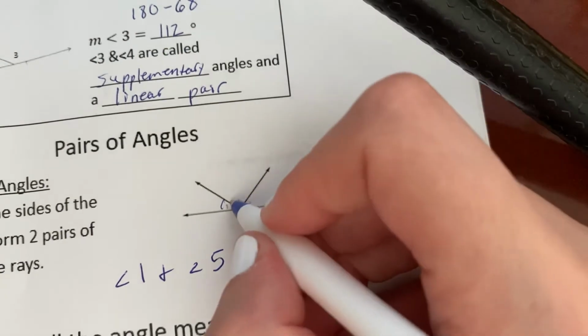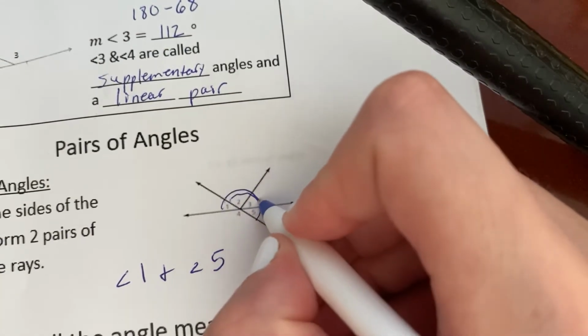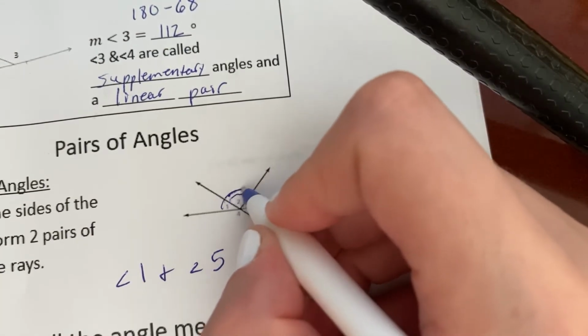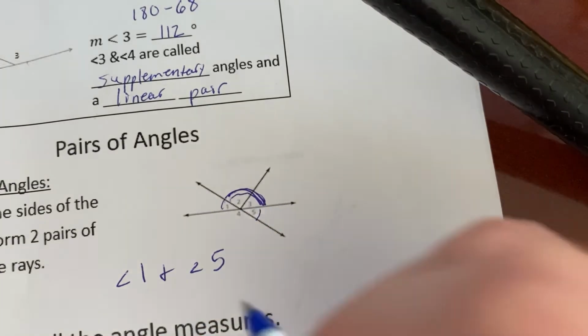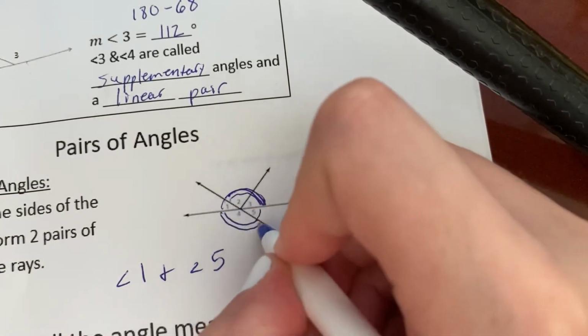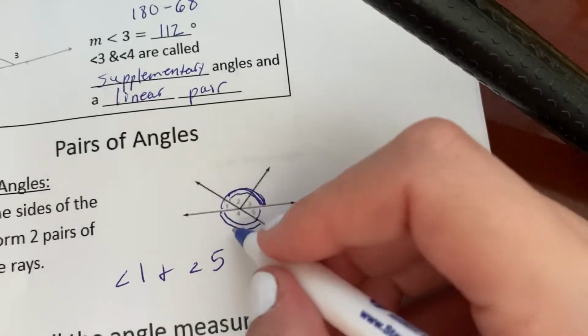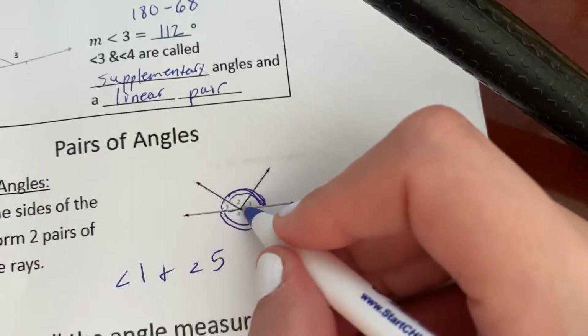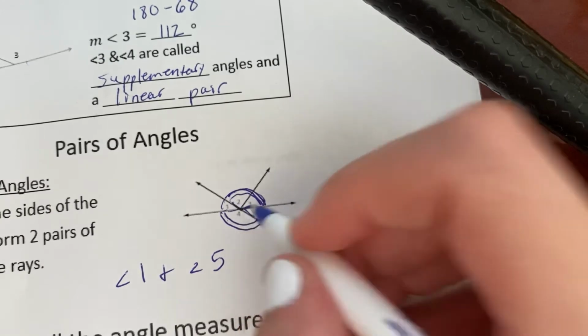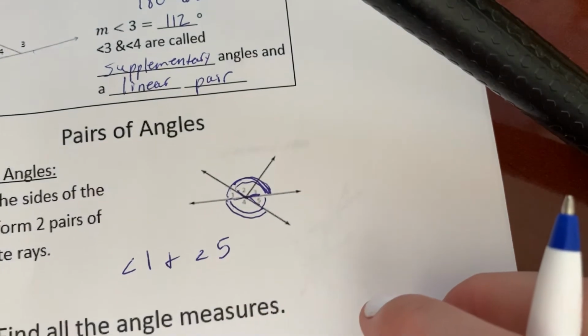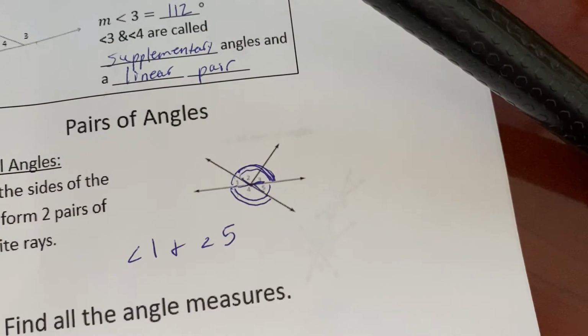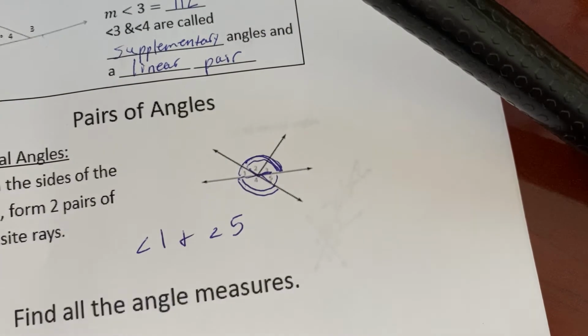Now, if you want to take the whole measurement of 2 and 3 and compare it with, sorry, that was really messed up. And angle 4, 2 and 3 together and angle 4 are considered vertical angles. So this whole thing right here and this whole thing. All right, for right now, the only 2 pairs are angle 1 and angle 5.